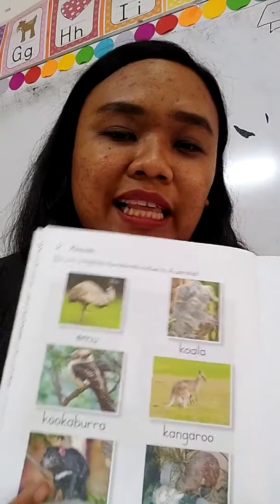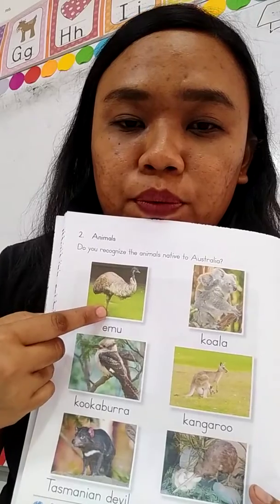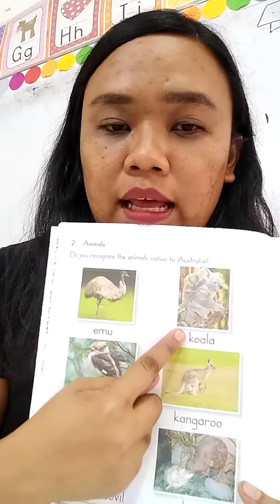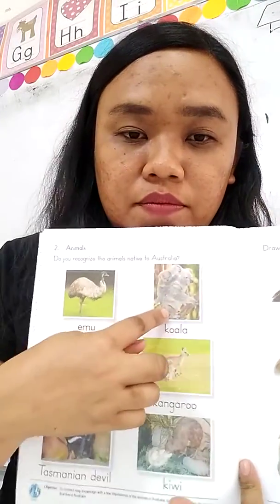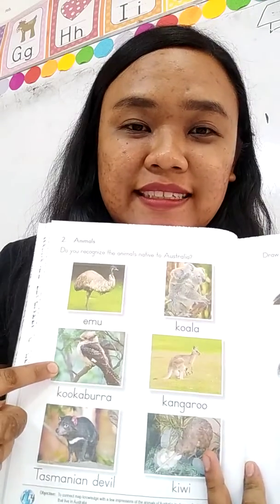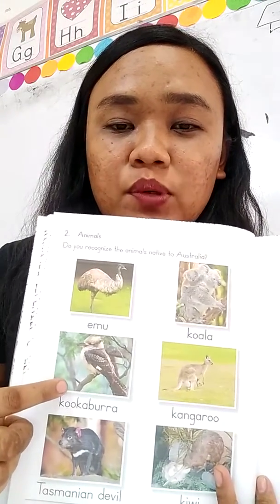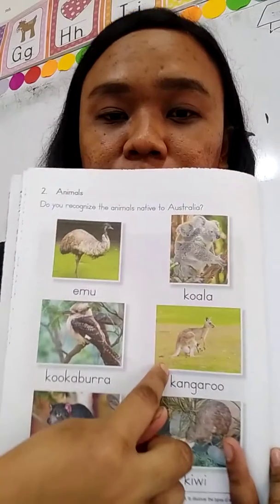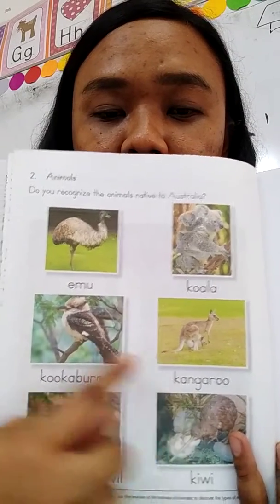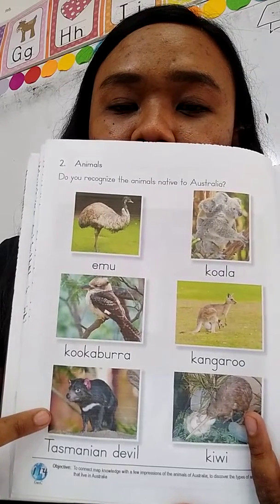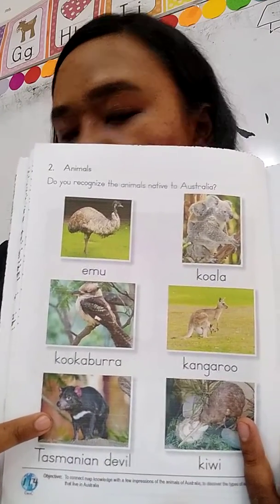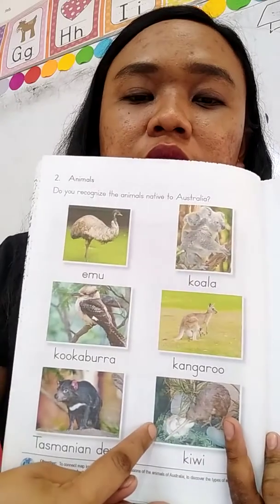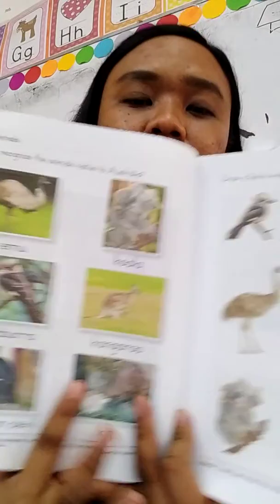Animals in Australia. Emu. Koala. We are now on page 114. Koala. Kookaburra. Kangaroo. Tasmanian devil. Kiwi. Okay, and are there any more? That's it.